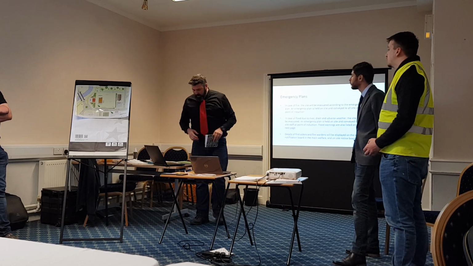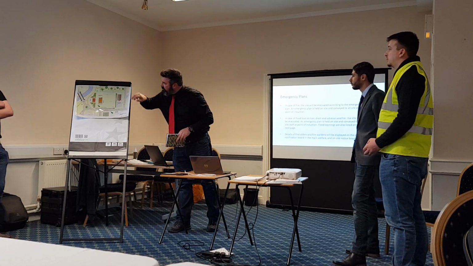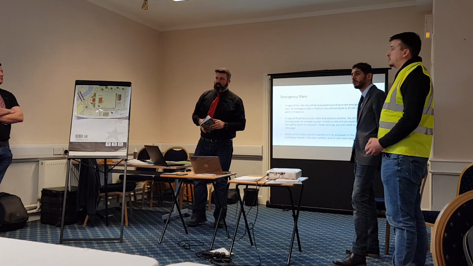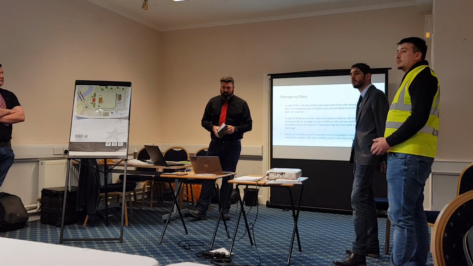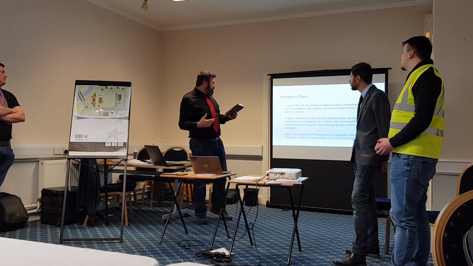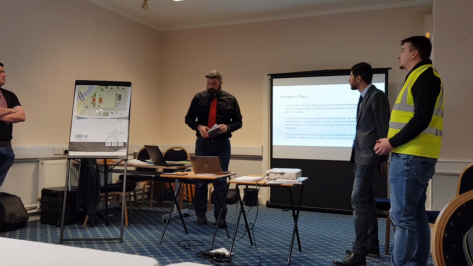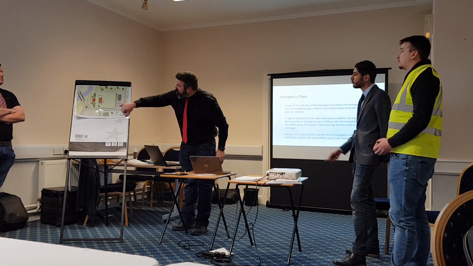Now, we do have a site that's next to, or near, both a river and a drain, so there is a potential flood risk. Weather at this time of year can also be fairly inclement, so we do have a flood plan in place, and a similar evacuation plan. We have a muster point which is down here.